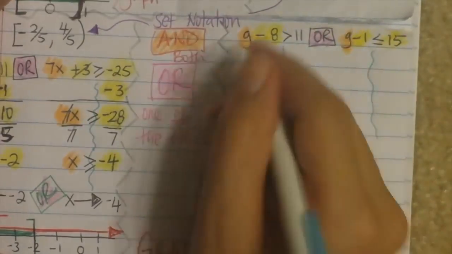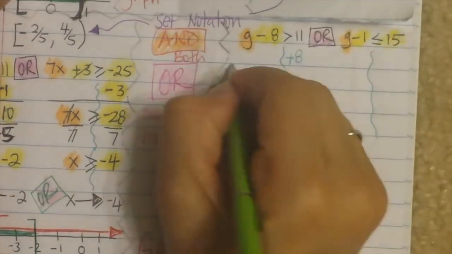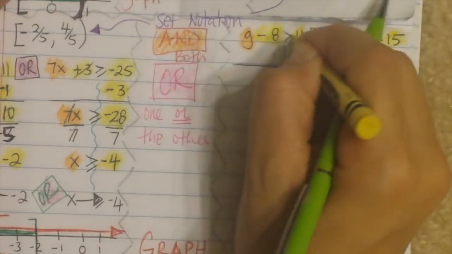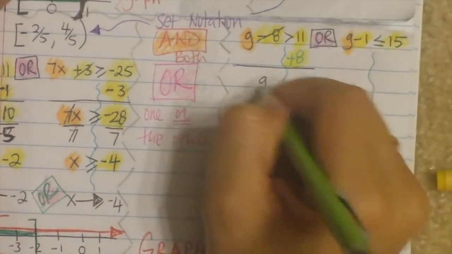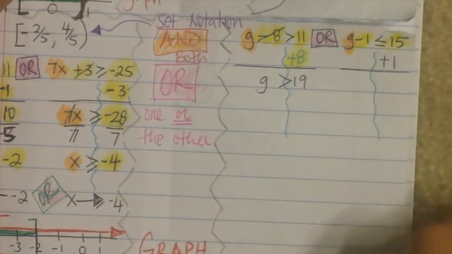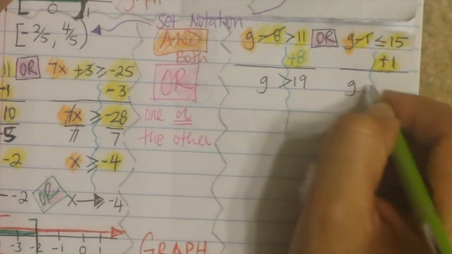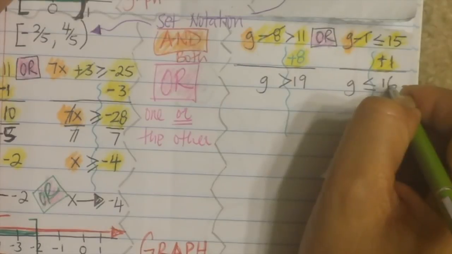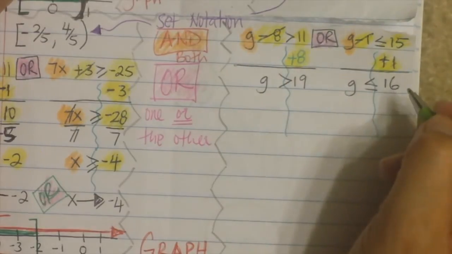So copy that down. We'll add 8 to both sides. So we're going to get g is greater than 19. And then on the right hand side, we're going to add 1. Cross that out. We're going to get g is less than or equal to 16, I'm sorry.